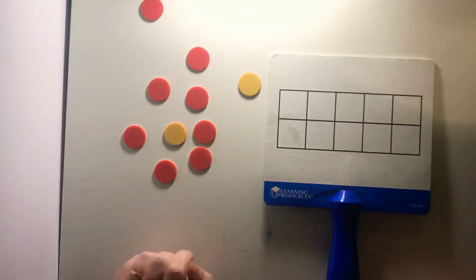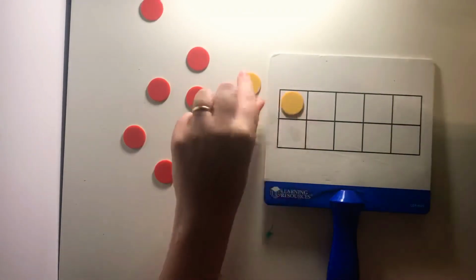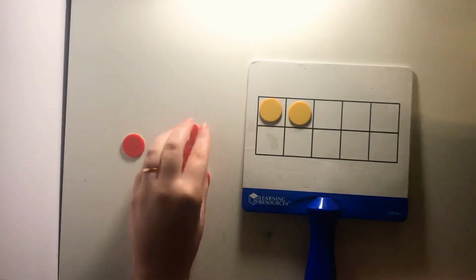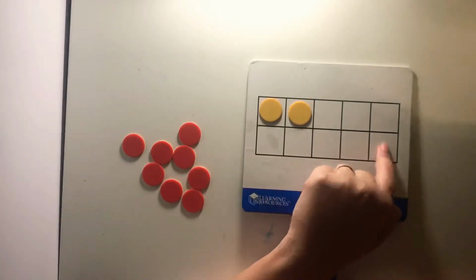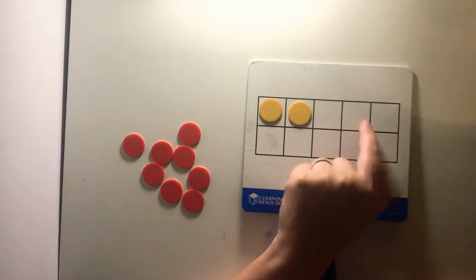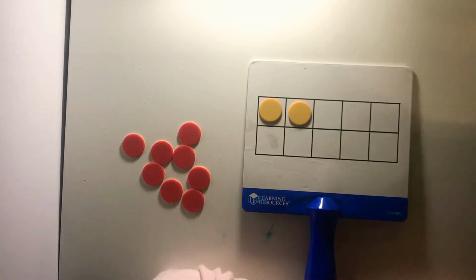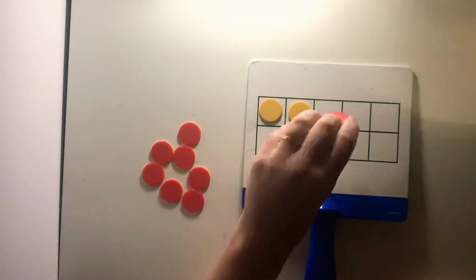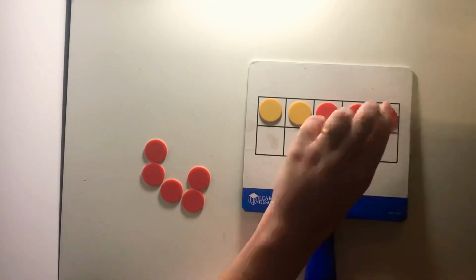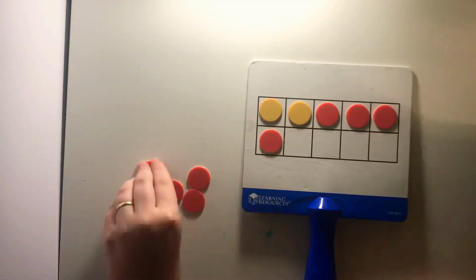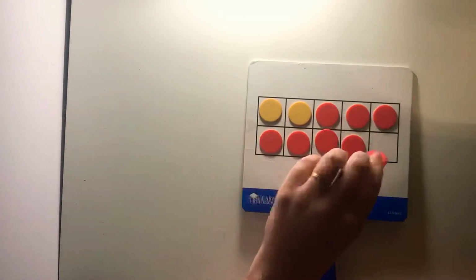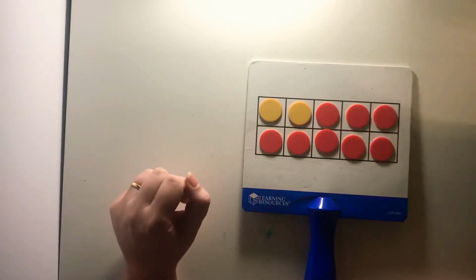Aha. Okay, so this time I have 1, 2 yellow counters. So if I have a think, there's 5 on the bottom, 6, 7, 8. So that means I will need 8 more counters. Let's check. 1, 2, 3, 4, 5, 6, 7, 8.